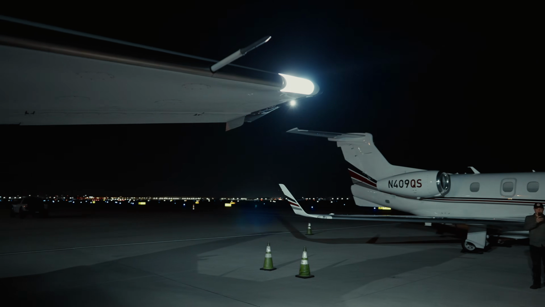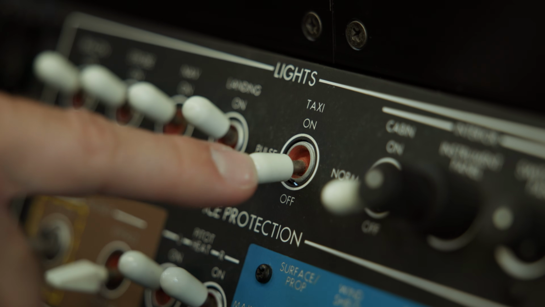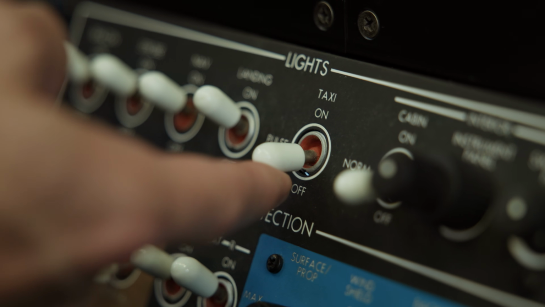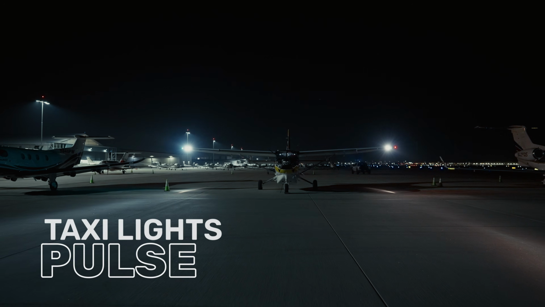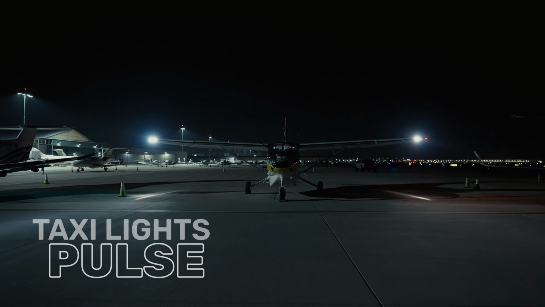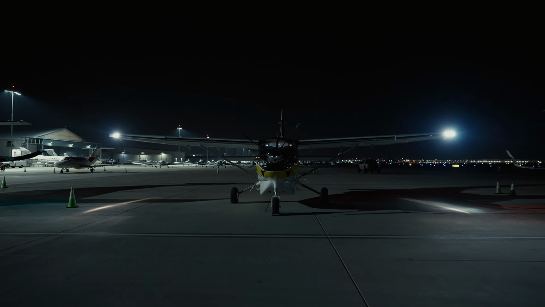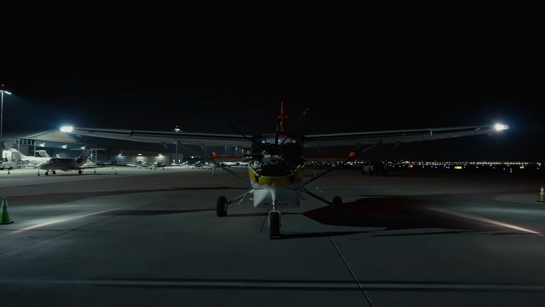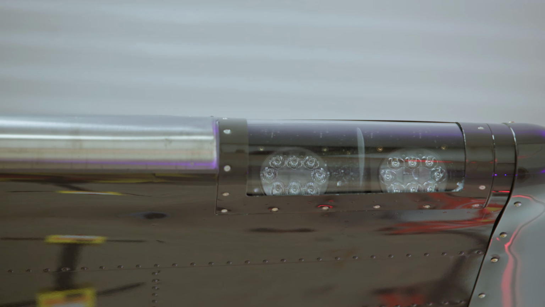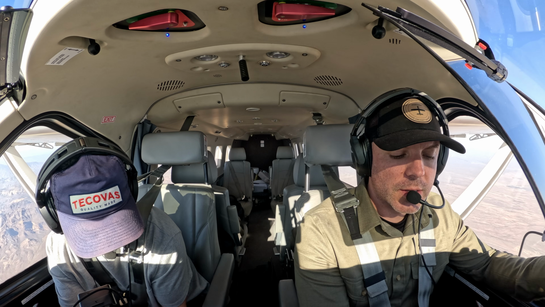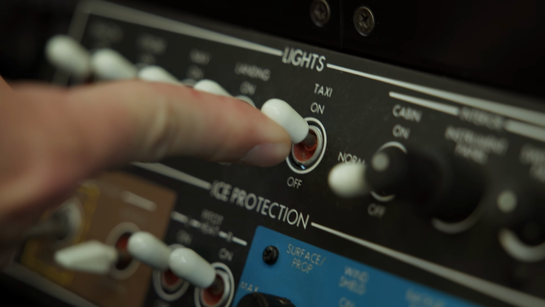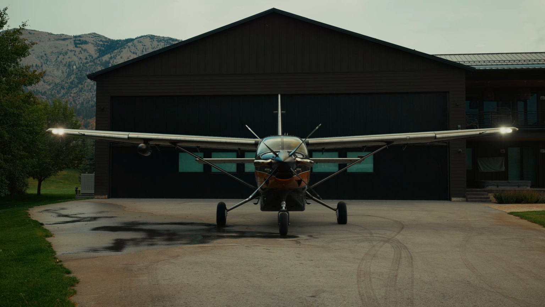Okay, and then moving to the right of that, we have a 3-place taxi light. So it's in the off position here. We have pulse, which is also known as the wing wag. So it pulses right, left. It makes us very visible. I typically like to fly with the pulse lights on. In this particular airplane, they're LEDs, so there's no issue about extra energy or burning them out. And then all the way up in the top position is on, so they're both on.